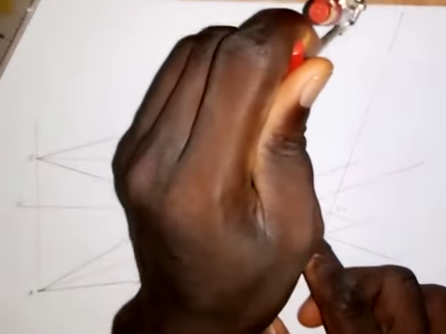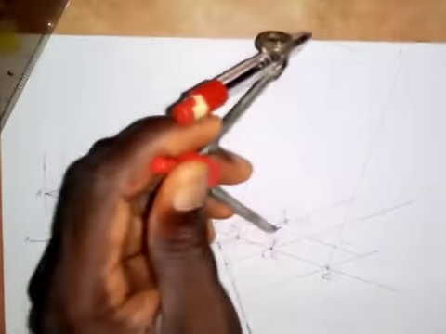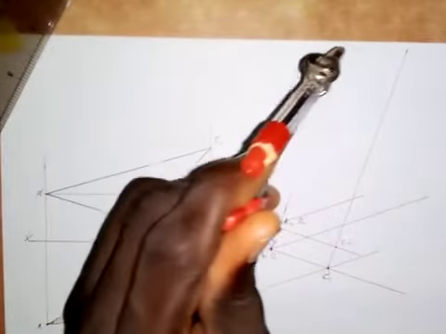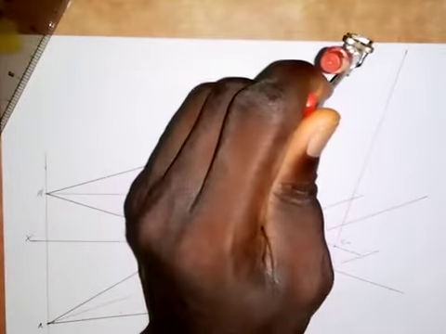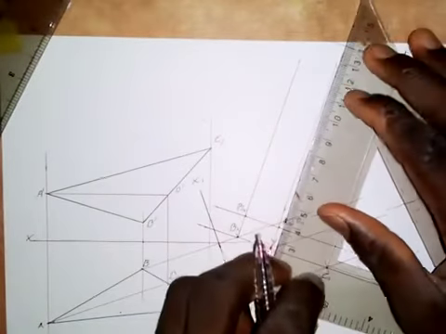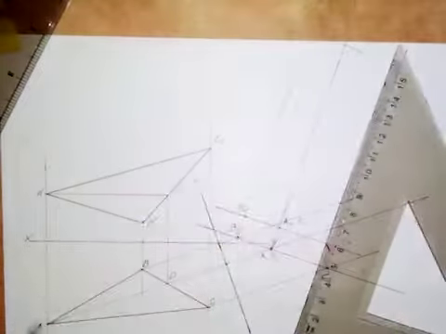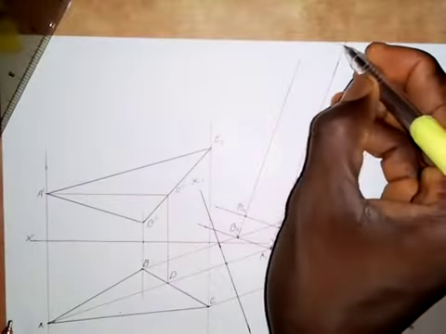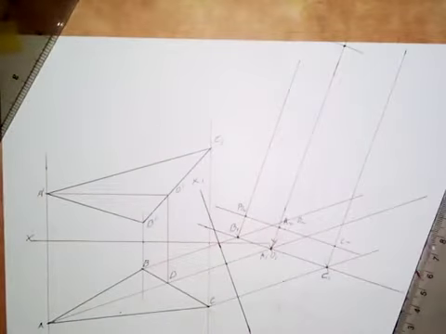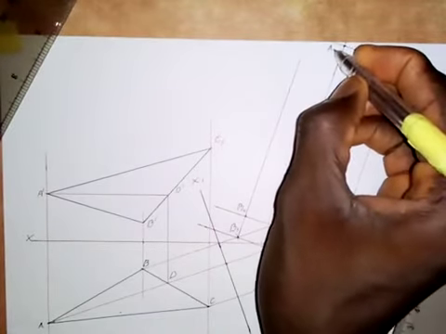Which means I will still need to extend this line so we can see it. By the time I put it at this point A2D2 here, so it touches this point, I need to extend the line so that we can see the point. So this is the point. Okay, now we have gotten this point. So this point is point A3.